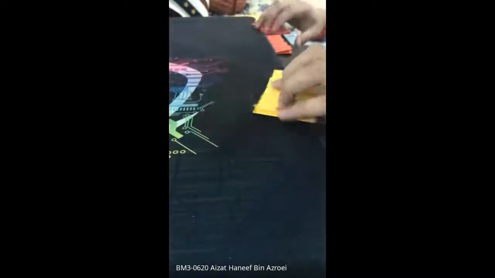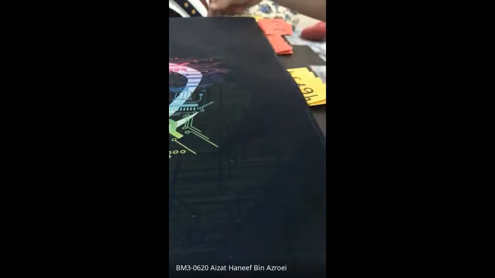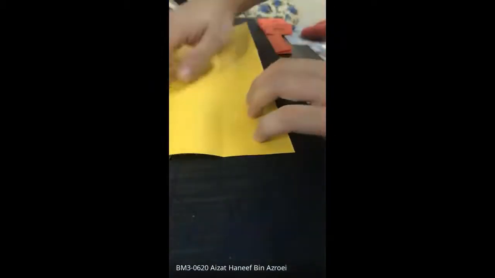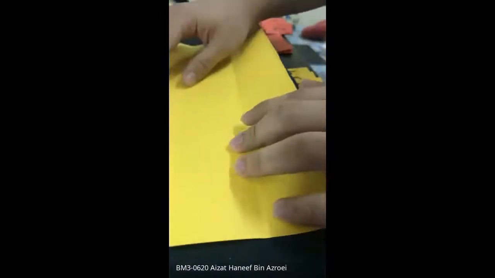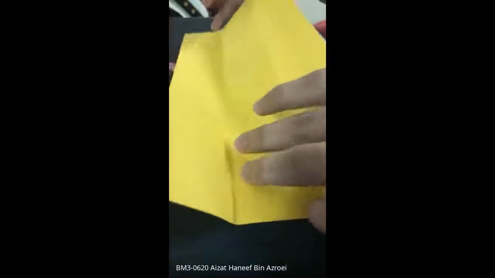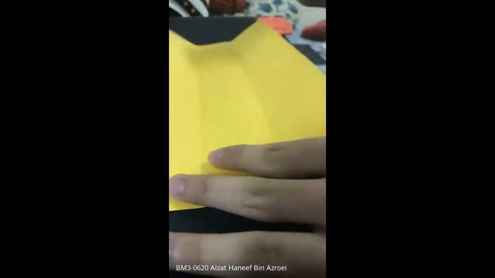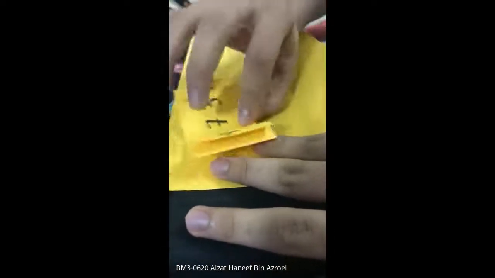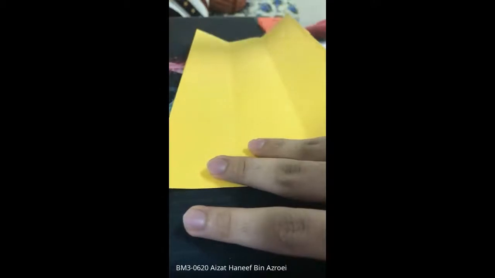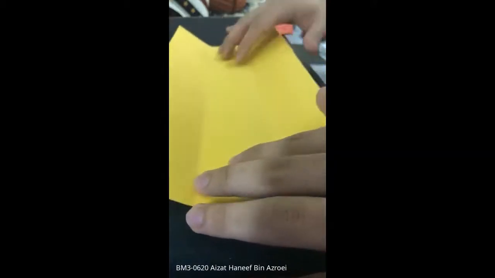So today, we need to use a piece of paper. As you can see here, it is a piece of A4 paper, but I've divided it into 4 parts. You can see only 3 parts here because one part has become this. 4 parts, and we cut off one part.